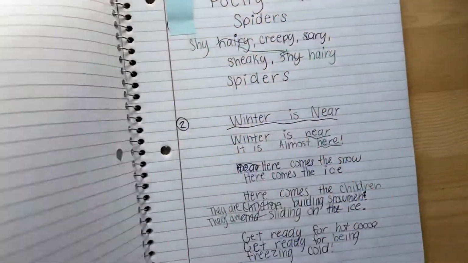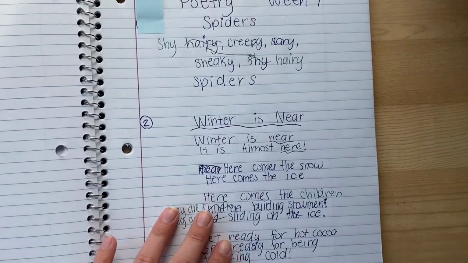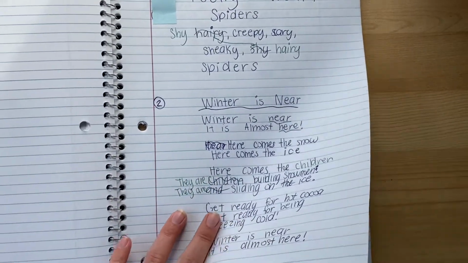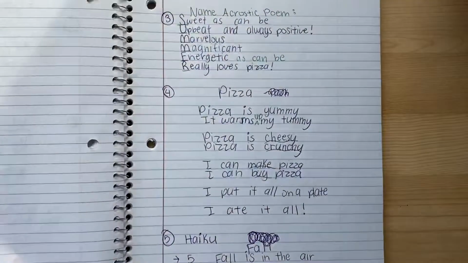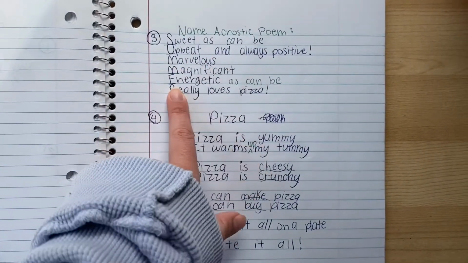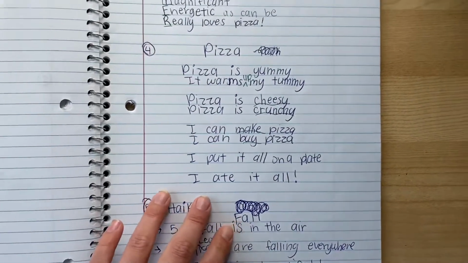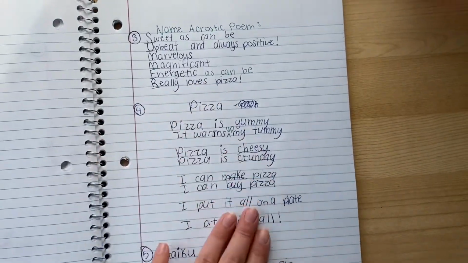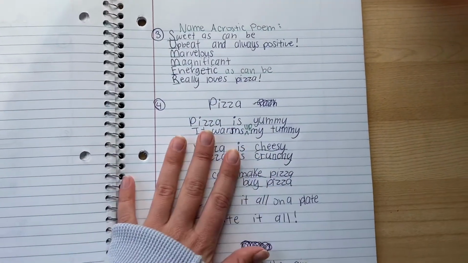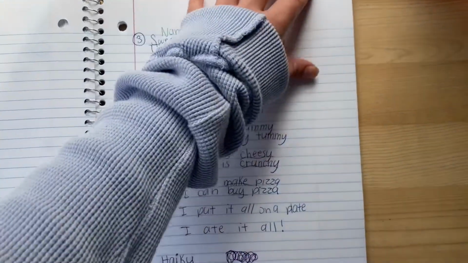Moving on, here's some poetry that I wrote, week 7. I did a lot of different types of poems. For example, I have an acrostic poem here, I have a rhyming poem, and then I have a haiku poem. And I edited it, I wrote all over it, which I want my students to do as well in their writing notebooks in the future.